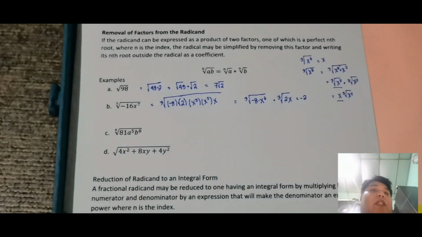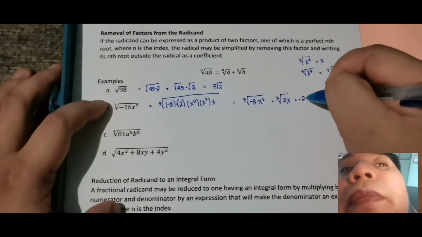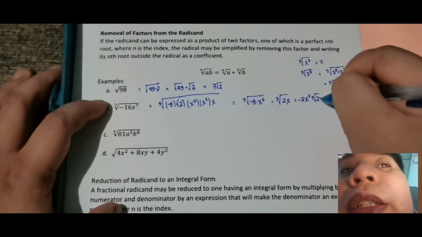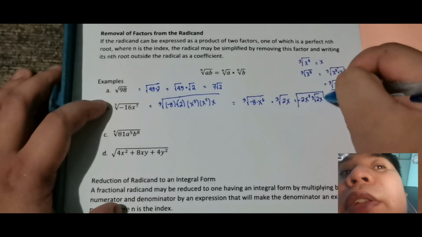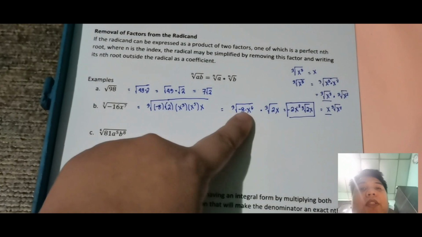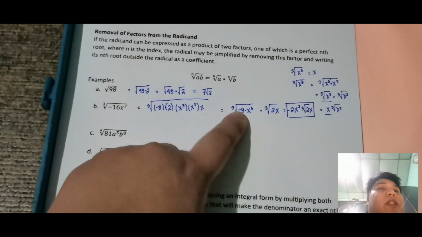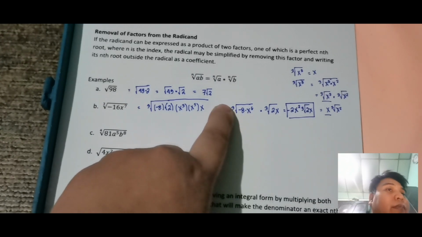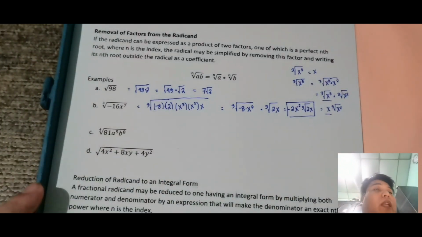Cube root of x raised to 6 is parang dalawang cube root of x cube. So kunyari, cube root of x cube, x, times cube root of x cube, x. So x times x is x squared. So, this is equivalent sa negative 2 x squared, then cube root of 2x. Anong nangyari? Naging coefficient siya. Sir, ba't ganun, yung x raised to 6 naging x squared doon? Ganito na lang technique: yung 6 divide mo sa 3, 2. Yung exponent divide mo sa index, kung ano lumalabas doon yung exponent ng variable natin.